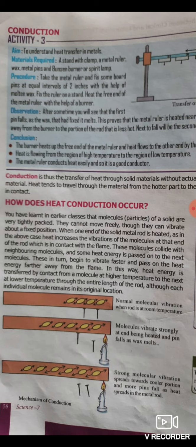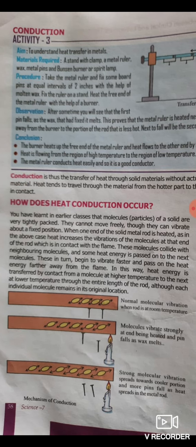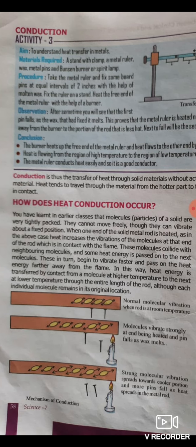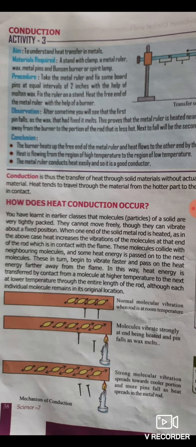These molecules collide with neighboring molecules and some heat energy is passed on to the next molecules. These in turn begin to vibrate faster and pass on the heat energy farther away from the flame. In this way, heat energy is transferred by contact from a molecule at higher temperature to the next at lower temperature through the entire length of the rod, although each individual molecule remains in its original location.